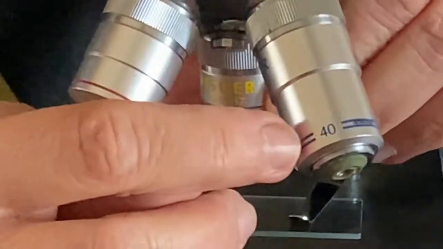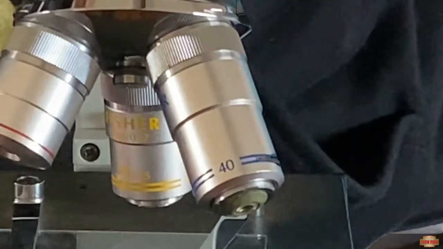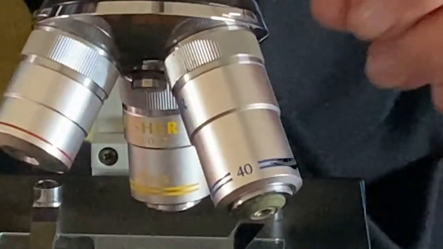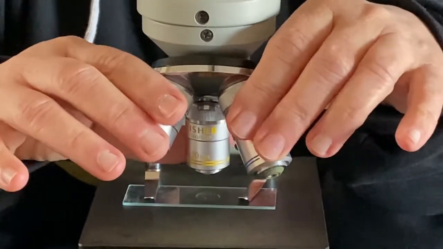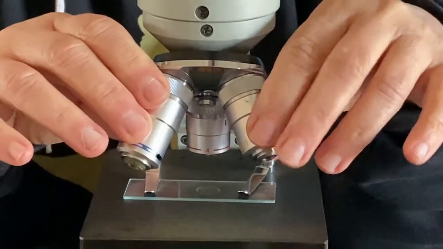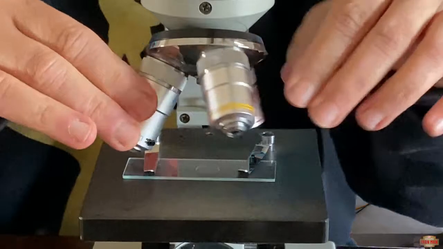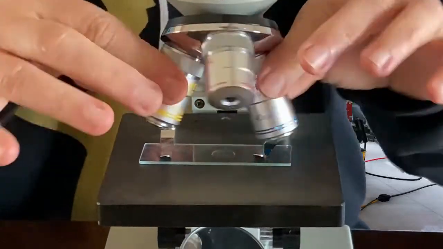Okay, and then the red one, or no, that was blue. The blue one, can you see this number? What is it? 40. That's a 40. So it's going to magnify it 40 times, 40 times larger than it normally would. Okay, so those spin around and they lock into place.